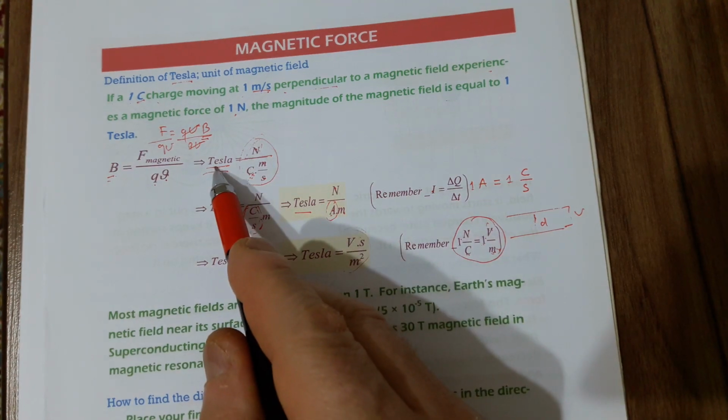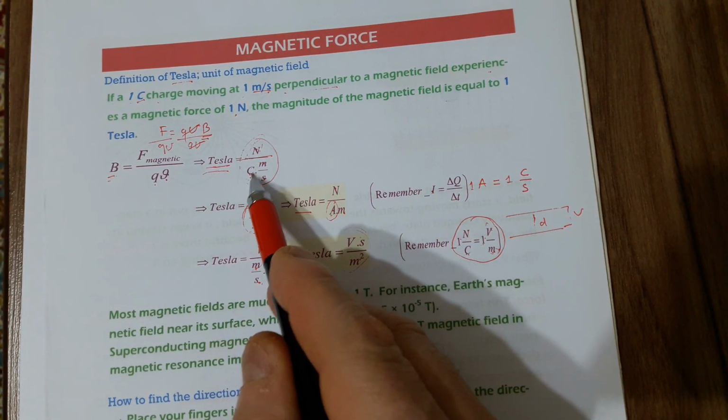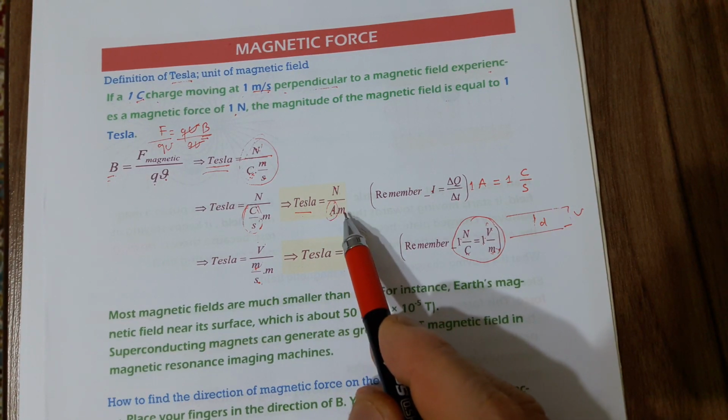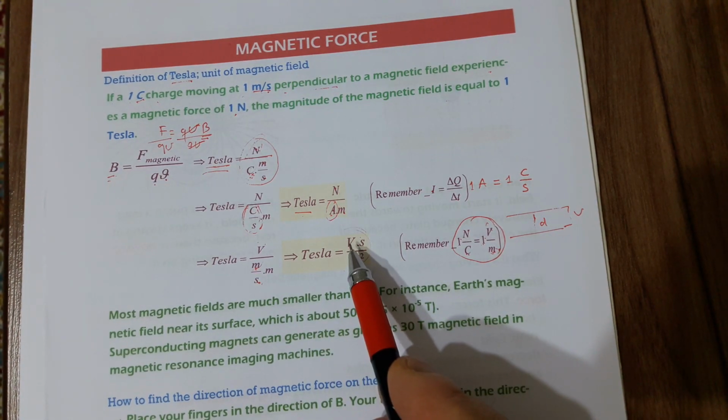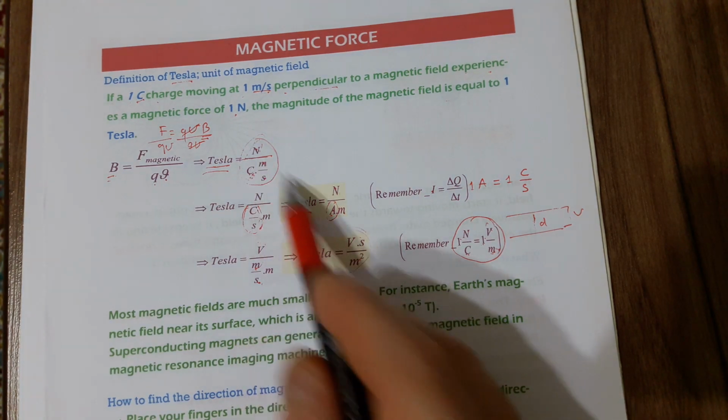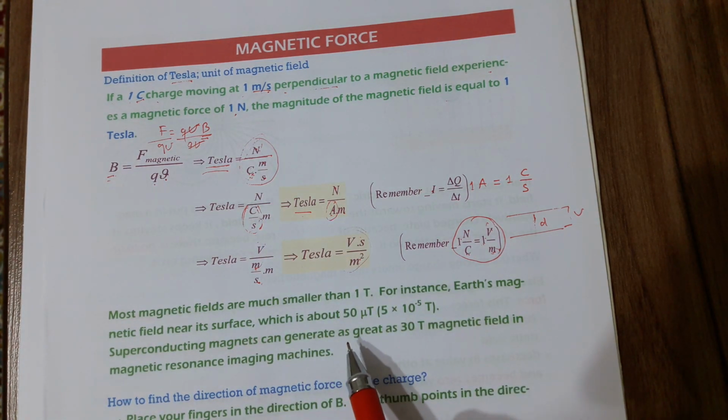So Tesla is equal to Newton divided by Coulomb times meter per second. 1 Tesla is equal to Newton divided by ampere times meter. Or 1 Tesla is equal to volt times second divided by meter square. All these three are equivalents of 1 Tesla.